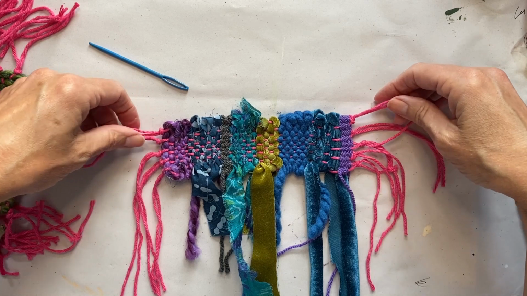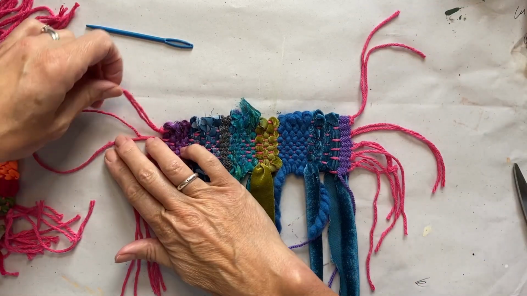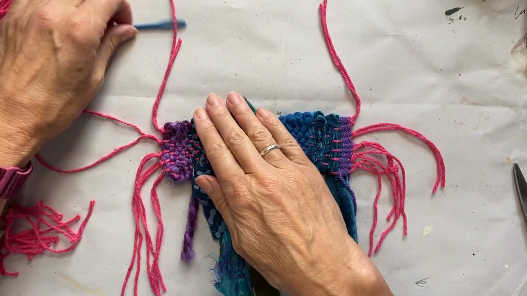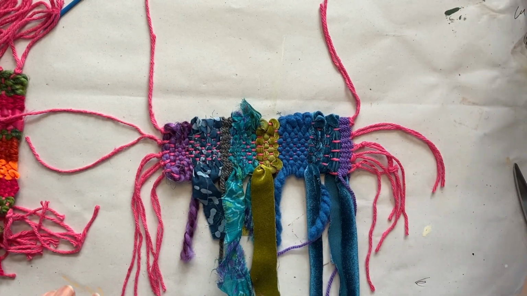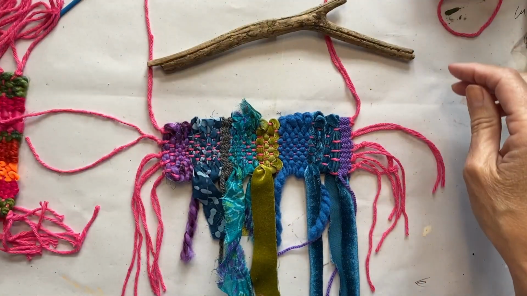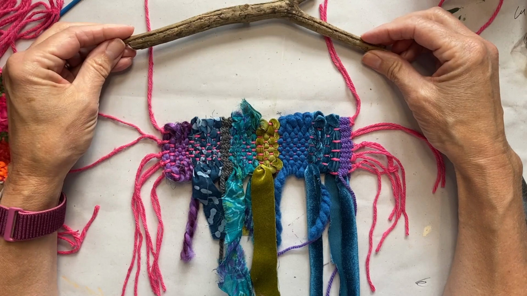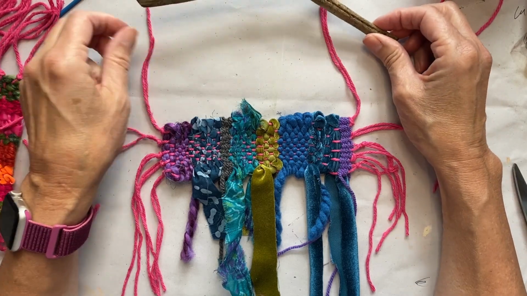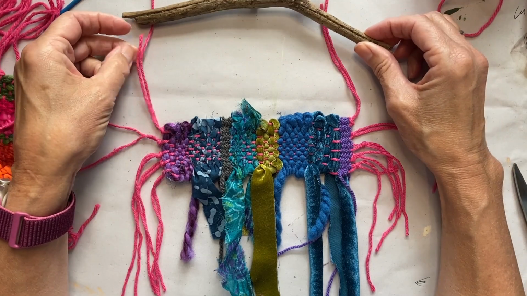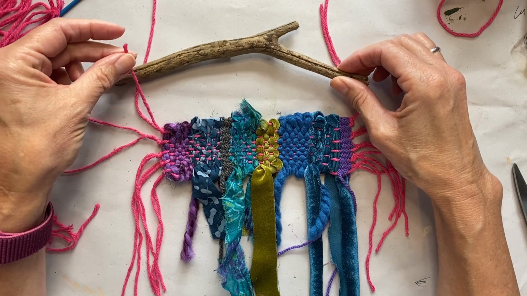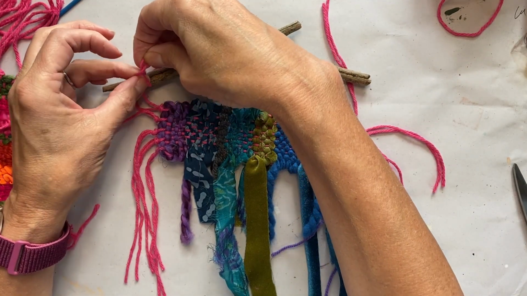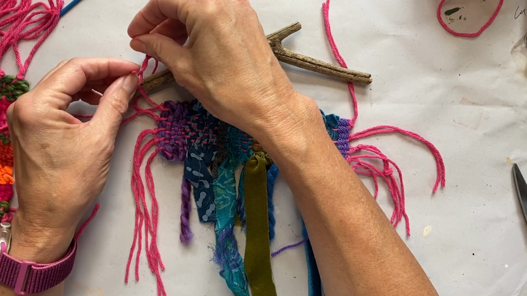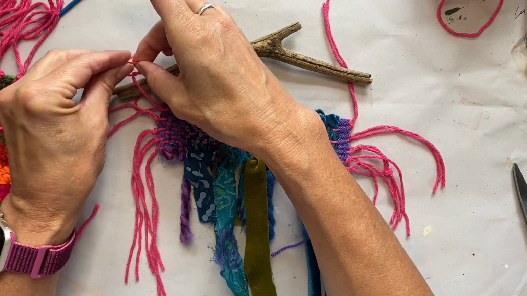And then we'll think, well, what am I going to do with it now? Well, let's turn it into a wall hanging, shall we? And now I've lost the other bit that I was looking for. Here we go. It's just a bit of driftwood, and I'm just going to attach the ends, I think, onto a little bit of driftwood.